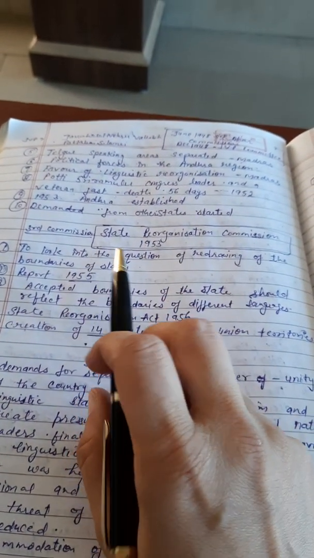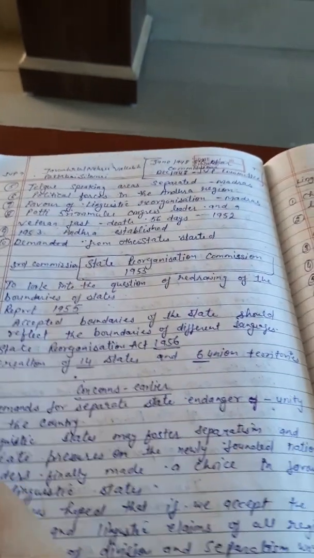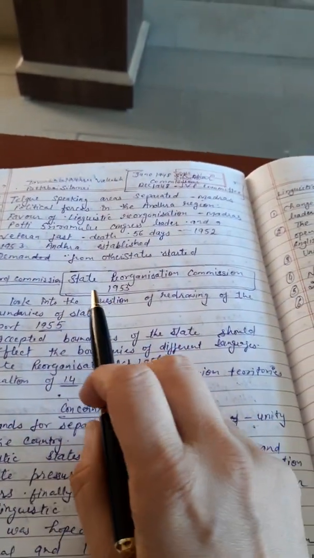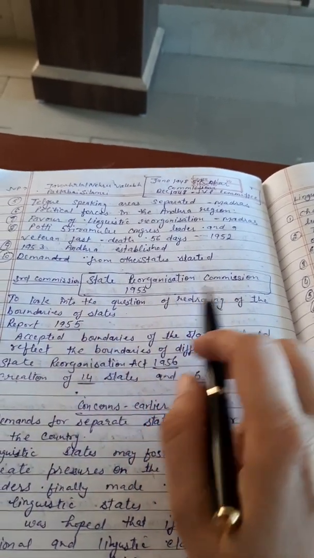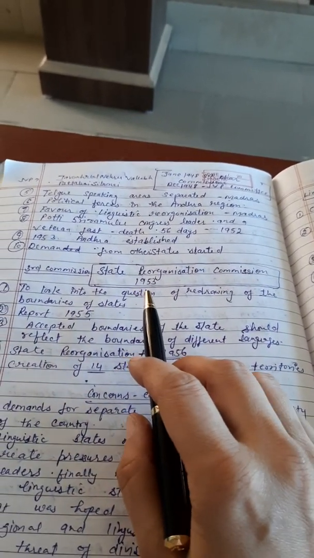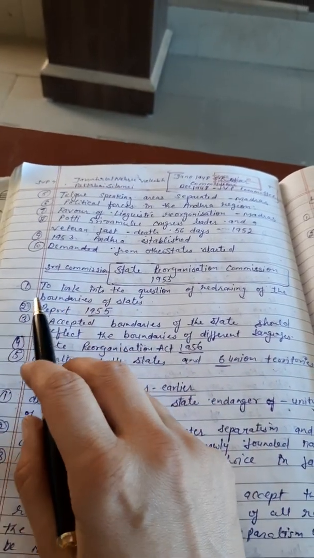Earlier, we studied Sardar Vallabhbhai Patel and the different types of states. Today our topic is the Third Commission, the State Reorganization Commission, that was established in 1953. Here are some important points.